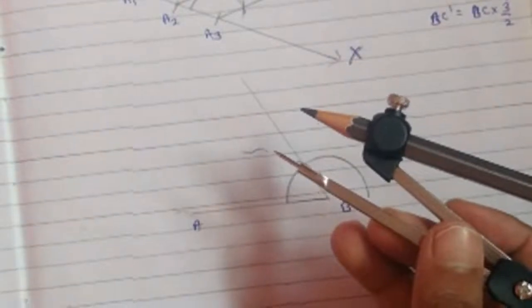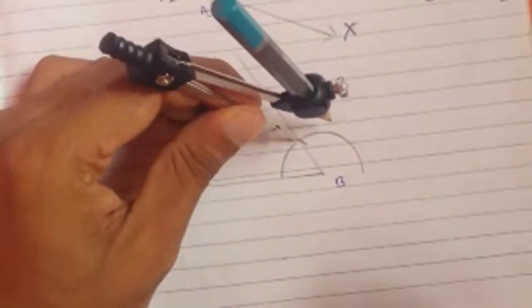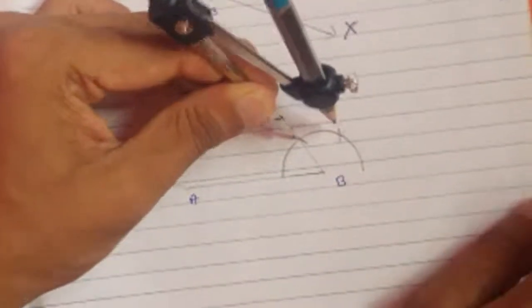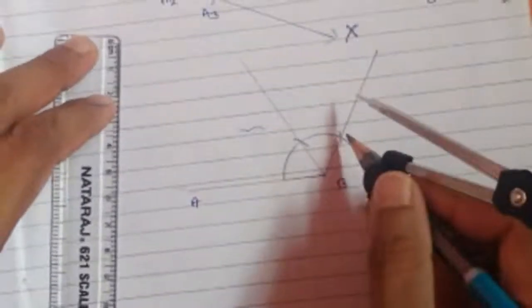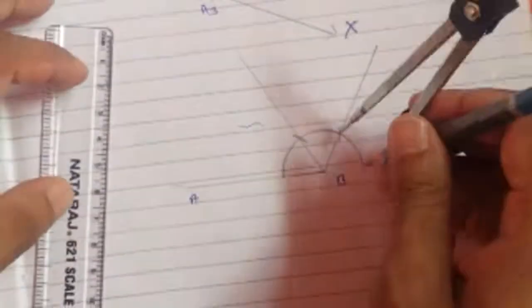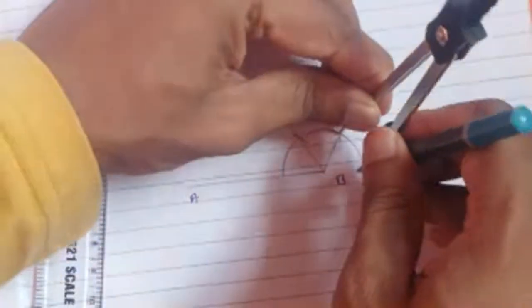Okay, what we have to do? We have to take one particular length in the compass and we have to draw an arc, and without changing the length we have to cut the initial arc. If we done first time, it gives 60 degree. Then from this, if we cut another time, it gives 120 degree. Now if you mark another point, it gives 180 degree.